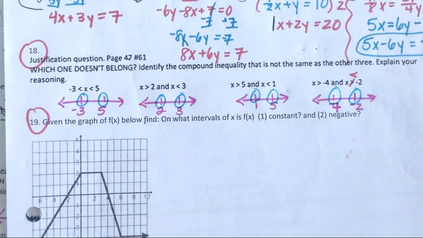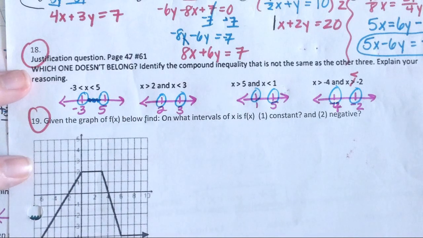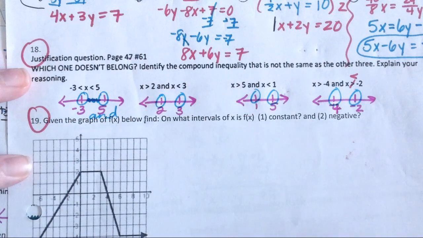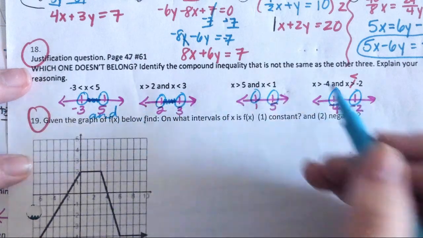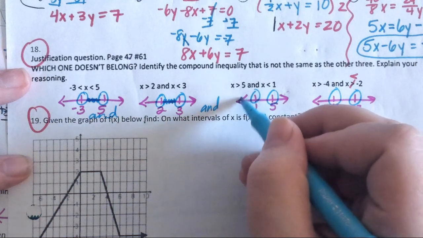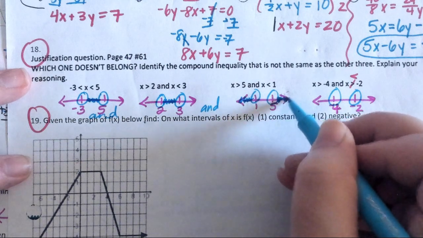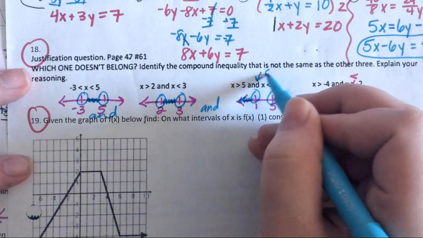Okay, so on the first one it says x is less than 5 but greater than negative 3. What kind of graph is this? Is this an or? It's an and. This is an and graph. Okay, and then our next one says x is less than 3, and then it also says x is bigger than 2. Another and graph. The next one says x is less than 1, and x is greater than 5. Is this an and graph? No, this is an or graph. They tricked you by writing that word "and."